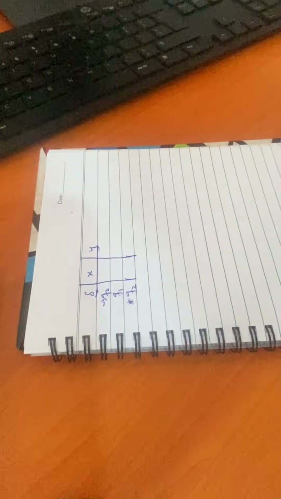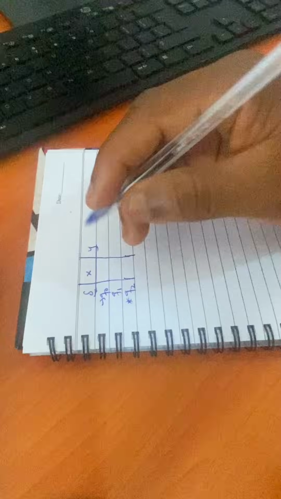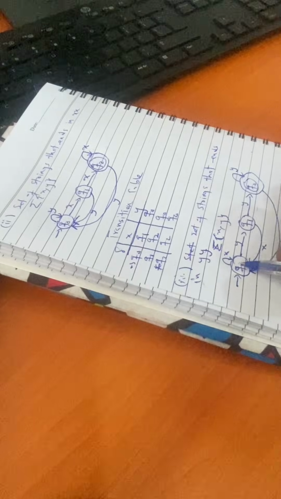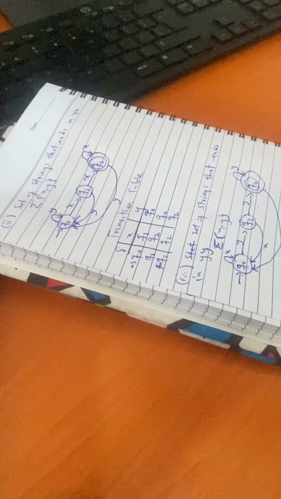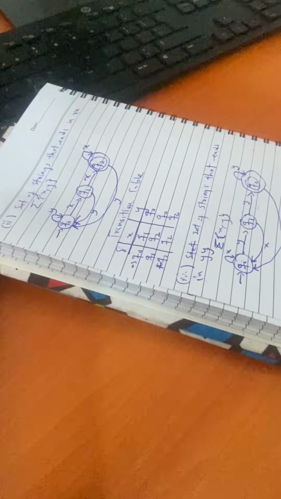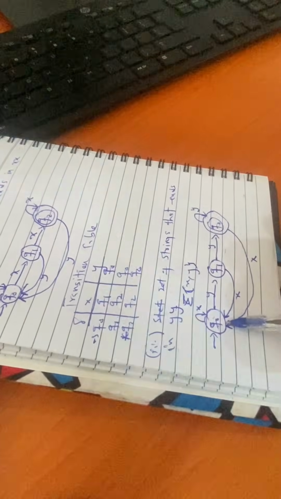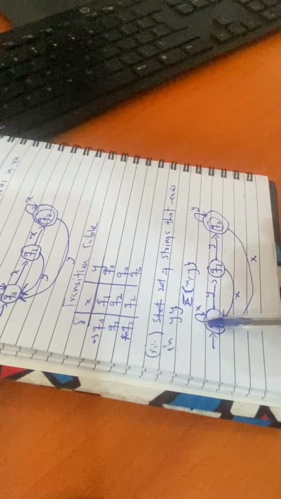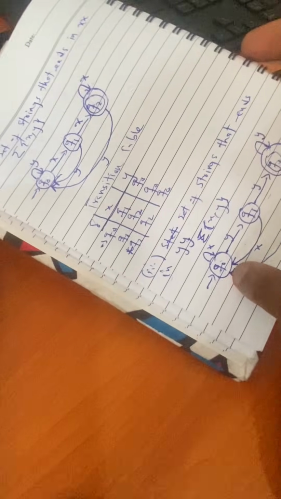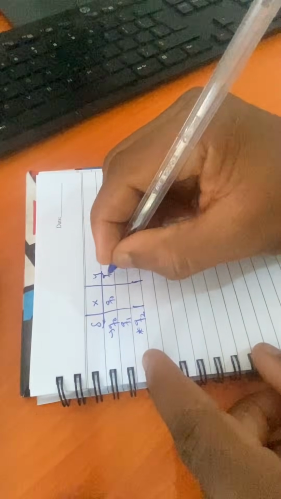Now q0 on input of x should take us to what? q0. As we said, q0 on input of x should loop, so it should still give us what? q0. And then q0 on input of y should take us to what? q1. So we have our q1 here.